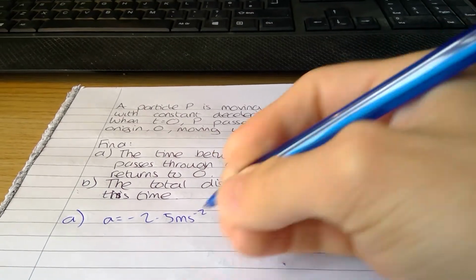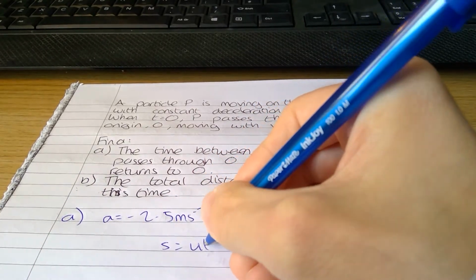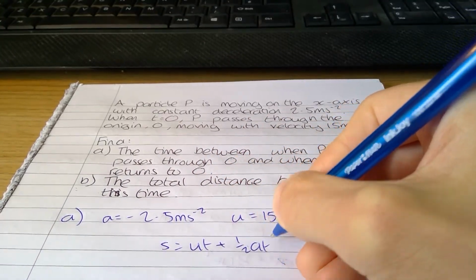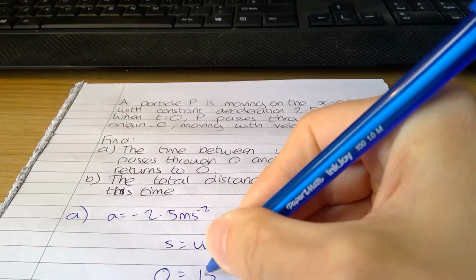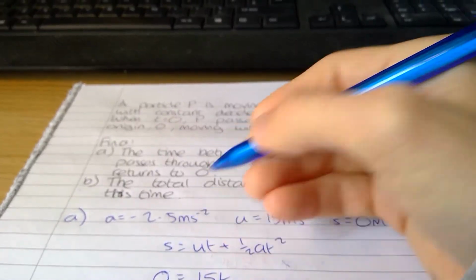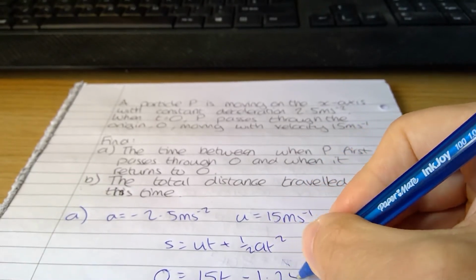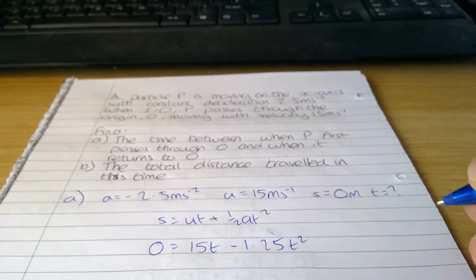The equation connecting those is s equals ut add a half at squared. So we're going to substitute everything into that. So 0 equals 15t, half times minus 2.5 is minus 1.25 t squared. So then we can solve that.